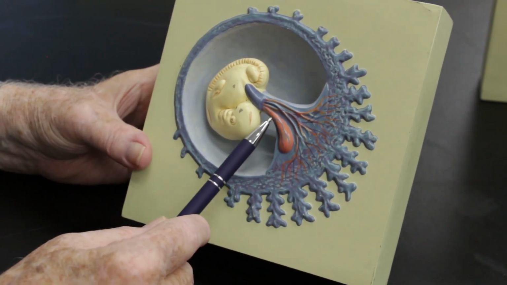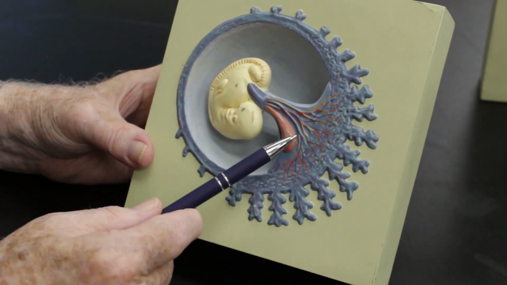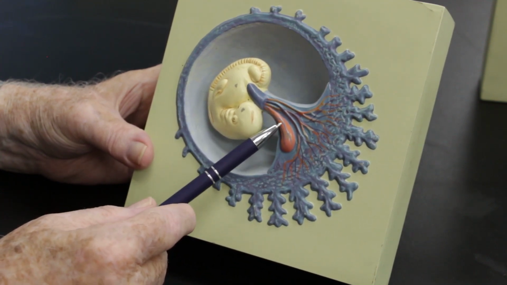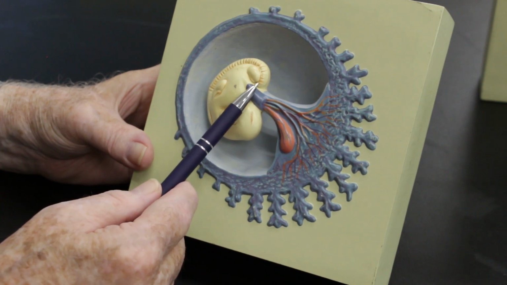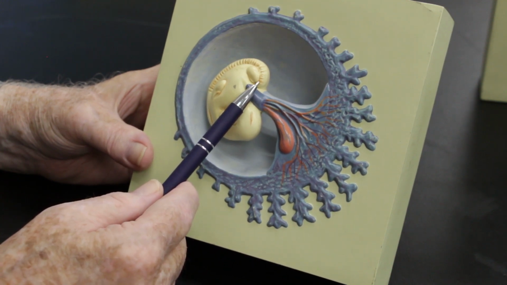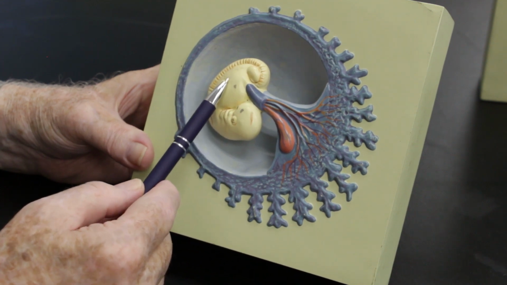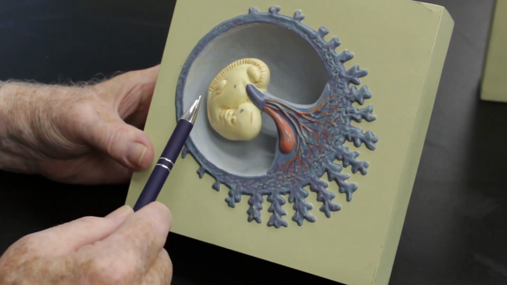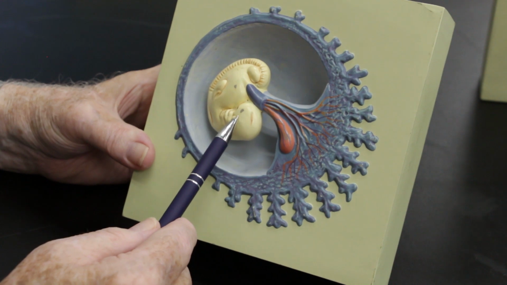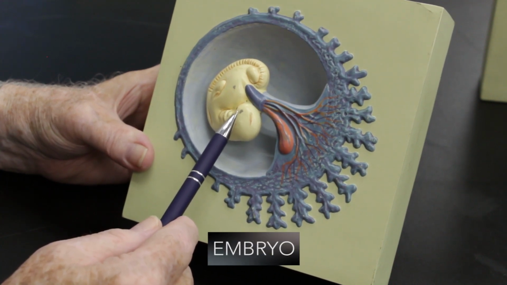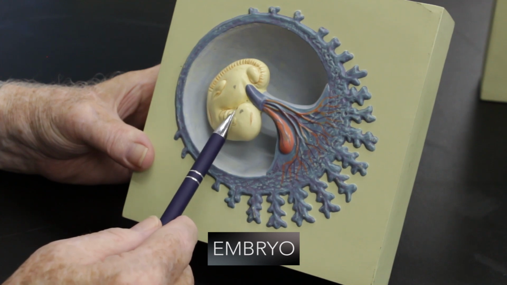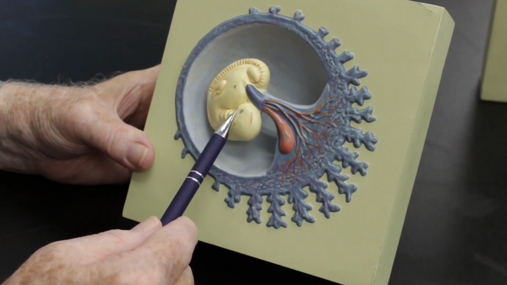Now, notice that the yolk sac has reduced quite a bit, and now the embryo, which is developing inside this amnion here, is the yellow-looking part here. This will be the embryo in the amniotic cavity.